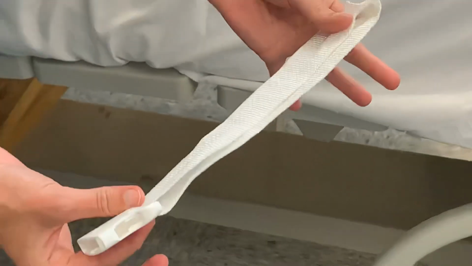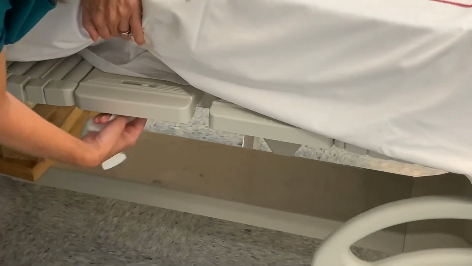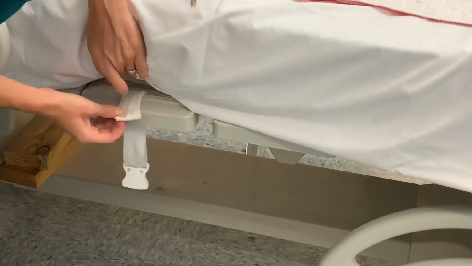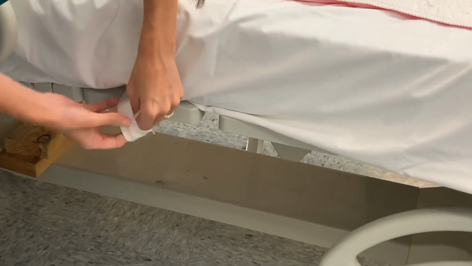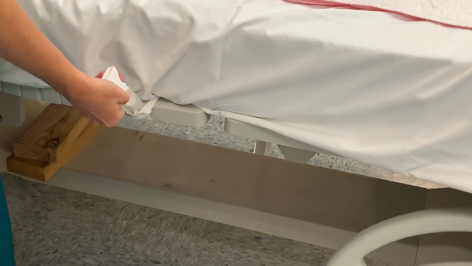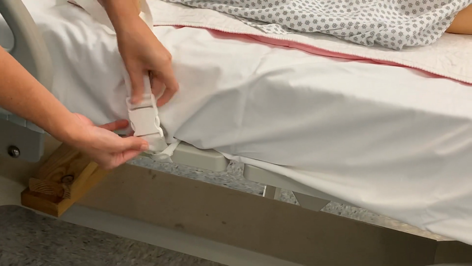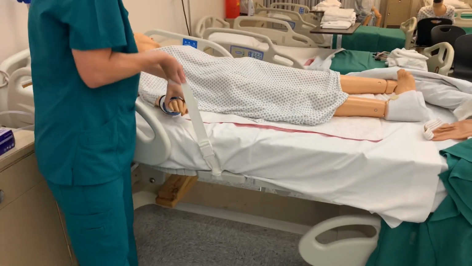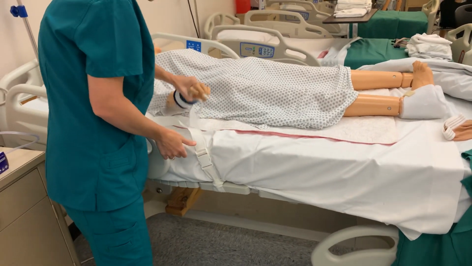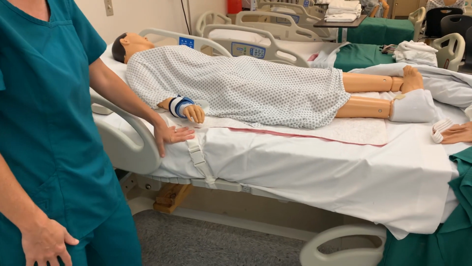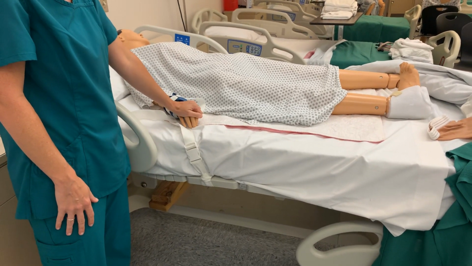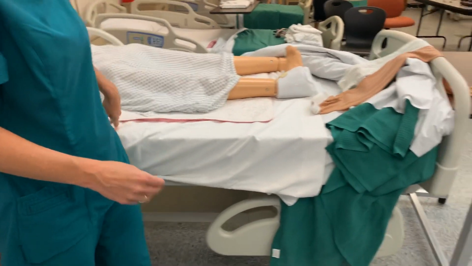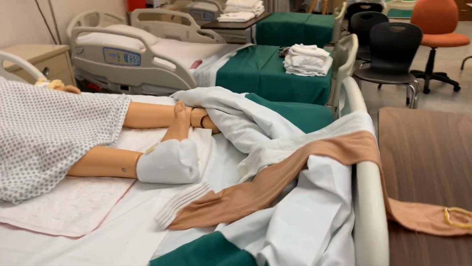This part with the buckle here, I actually took and found an area of the bed frame, non-movable part, and then I just loop this through like that, and then secure like that. And then as far as distance that you're wanting them to be able or not be able to lift their hand, you can tighten this up to restrict movement as needed there. Always, always, always check circulation.